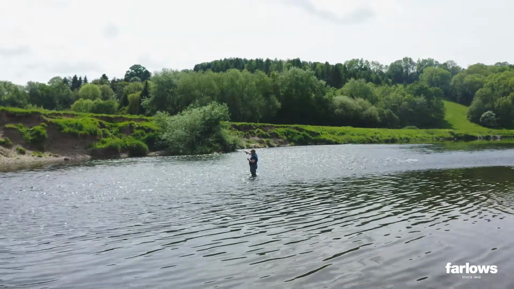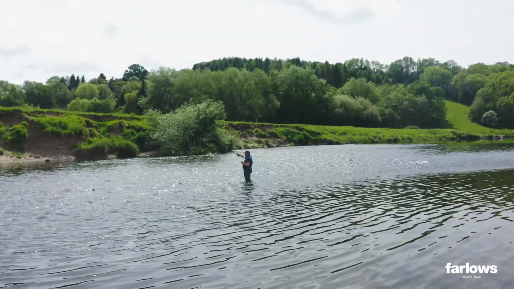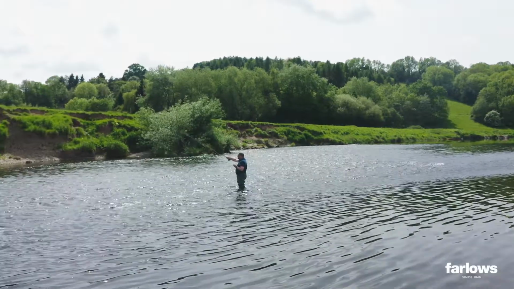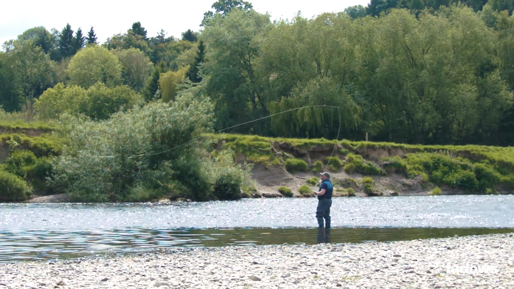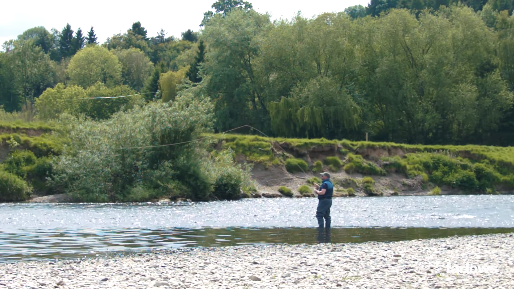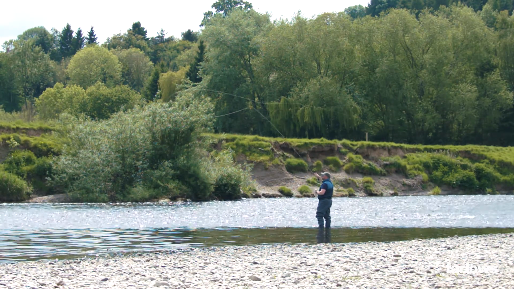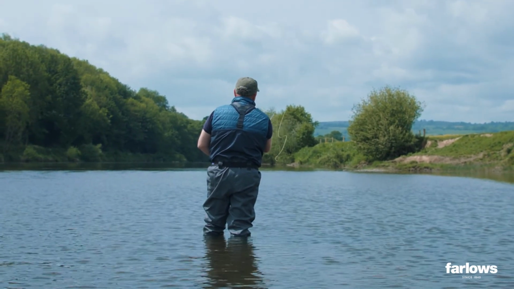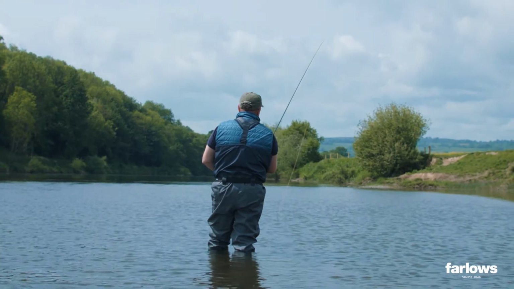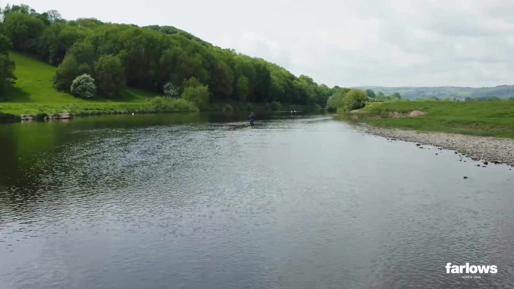Improving your casting takes practice and time. The more you practice, the better you'll get. One day it will all come so naturally that you won't even have to really think about it. Learning to cast is frustrating at first, but keep trying and you will get better. One of the best investments you can make in your fly fishing journey is a professional lesson, which can save many frustrating hours.